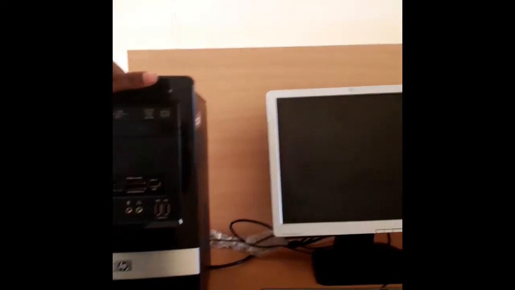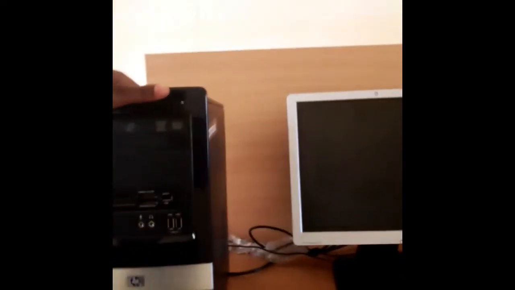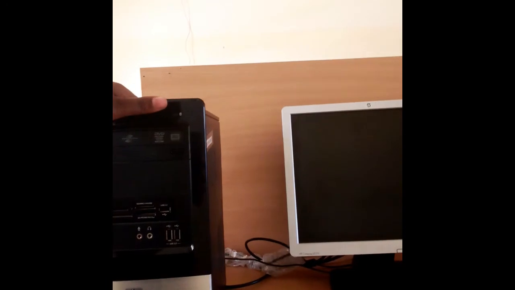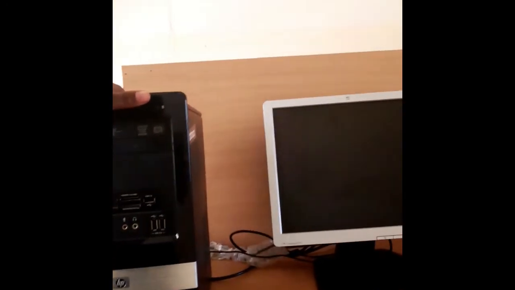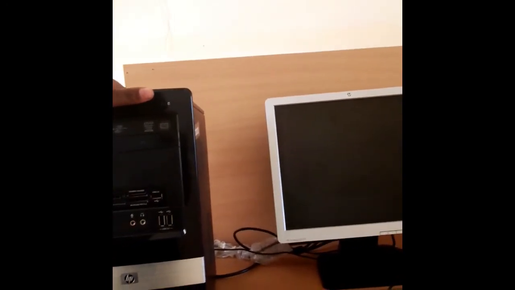Actually, it's a system unit, as I've said. However, others will decide to call it a CPU, but note that a CPU is a small component found inside this case called the system unit. Alright, so here we also have the monitor. This monitor allows you to see what you're doing on the computer.